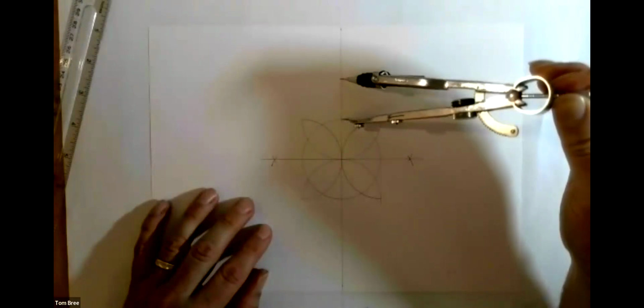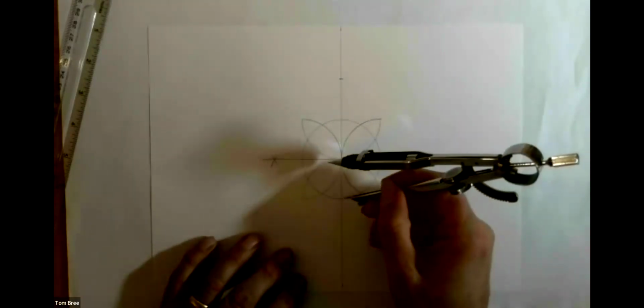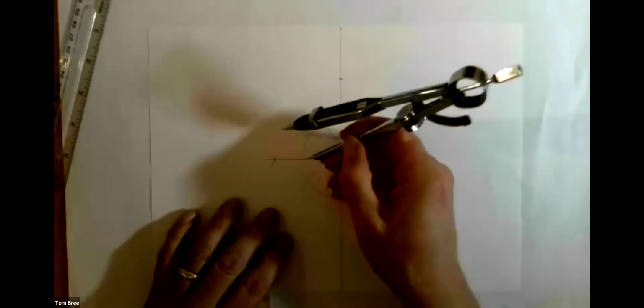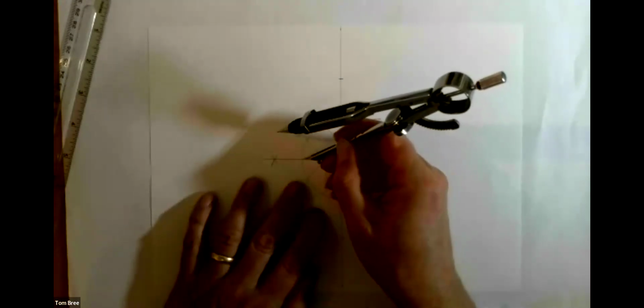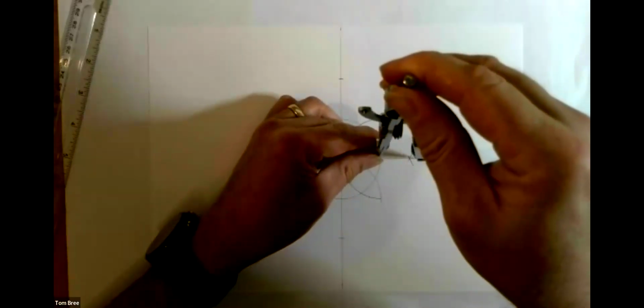So for instance, I'm going to do that. And then the equivalent thing from the other 4 directions.